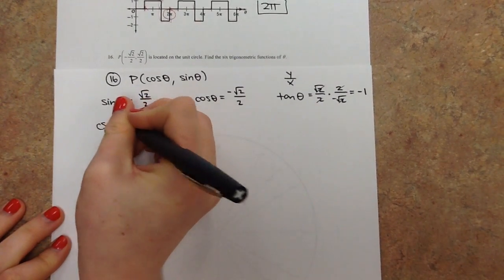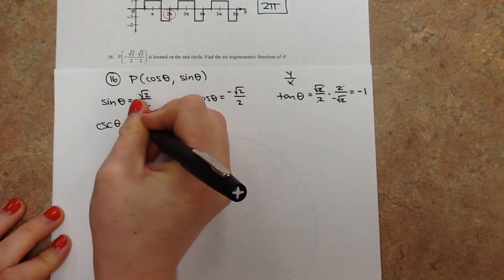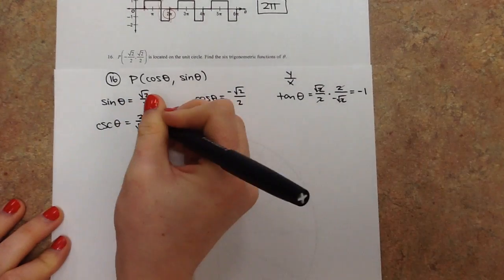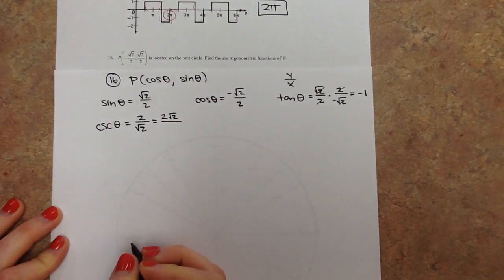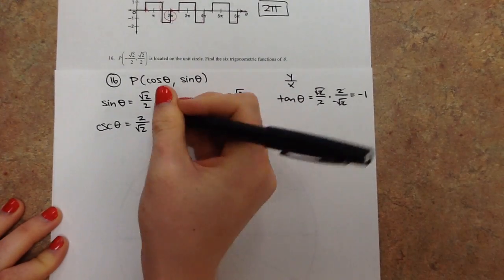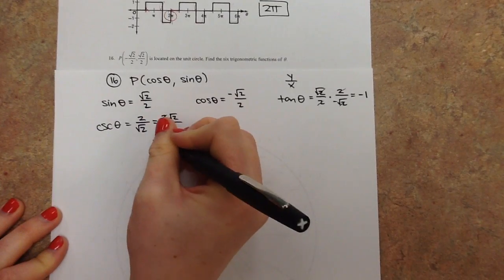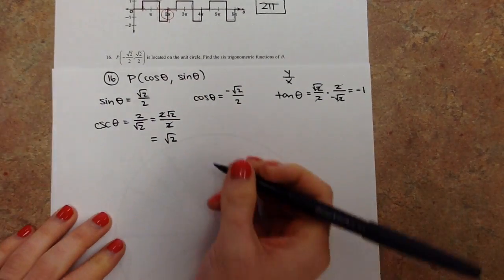Oops, cosecant is the reciprocal, so 2 over root 2. But we always rationalize, so we're going to multiply top and bottom by root 2. So this is 2 root 2, and then this ends up just being 2. And the 2's will cancel, leaving us with root 2.